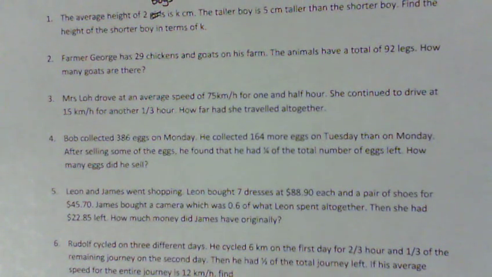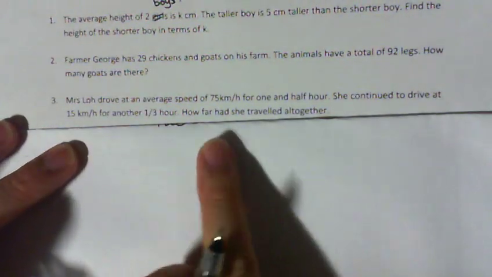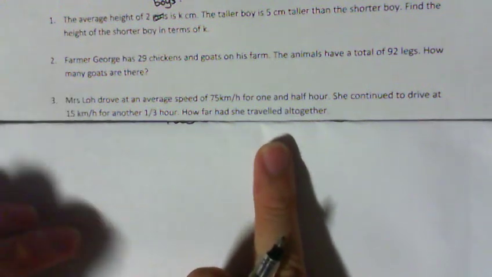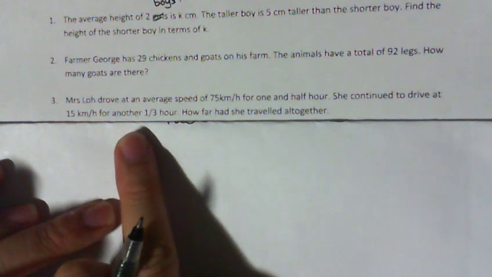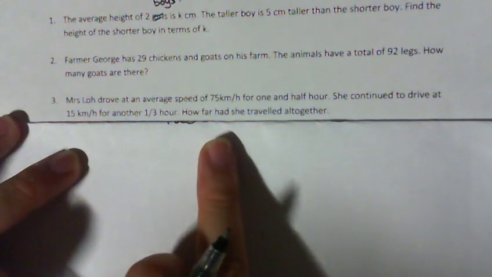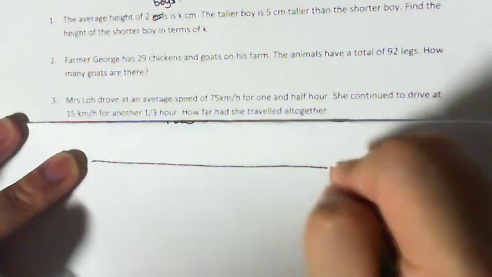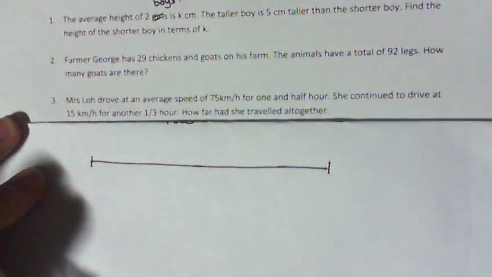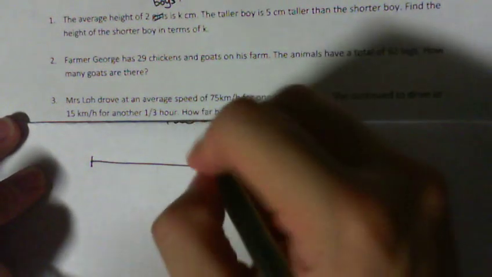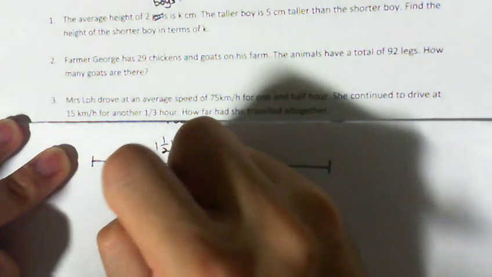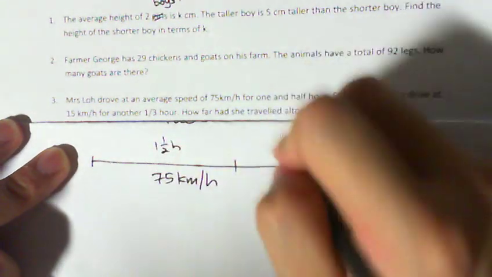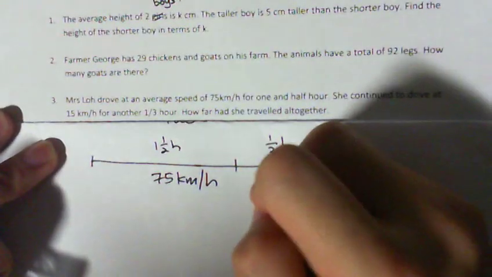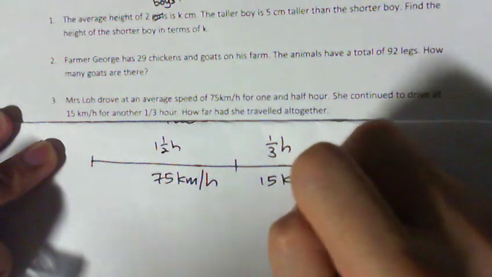Question 3. Another very simple speed question. Mrs. Low drove at an average speed of 75 km per hour for 1.5 hours. She continued driving at 15 km per hour for another 1/3 hour. How far did she travel altogether? Now, no matter how simple the question is, always make an effort to draw the distance timeline. So for 1.5 hours, she traveled at 75 km per hour. Next, for 1/3 hour, she traveled at 15 km per hour.